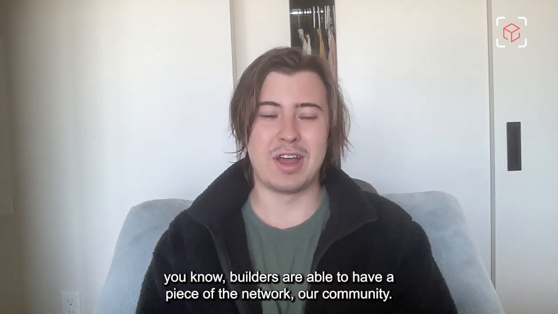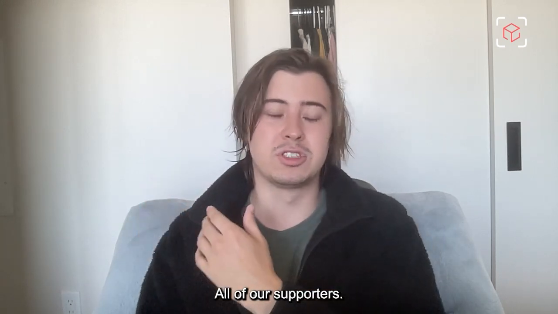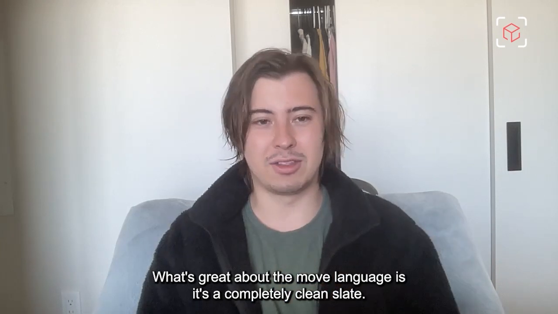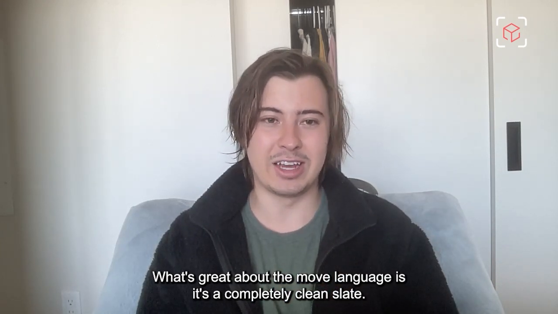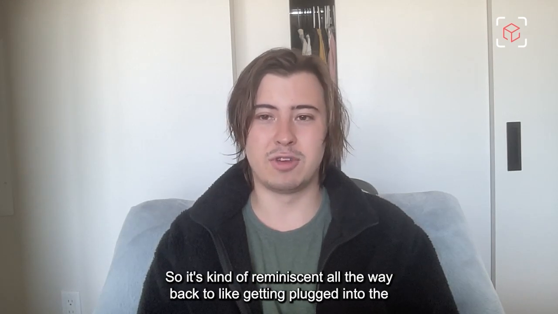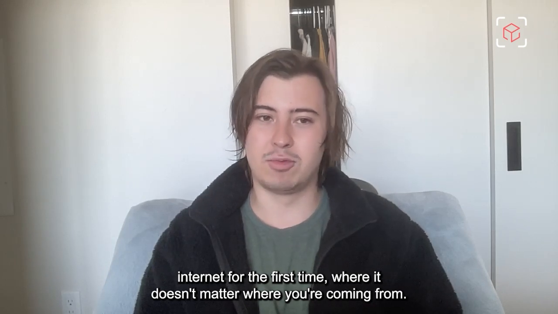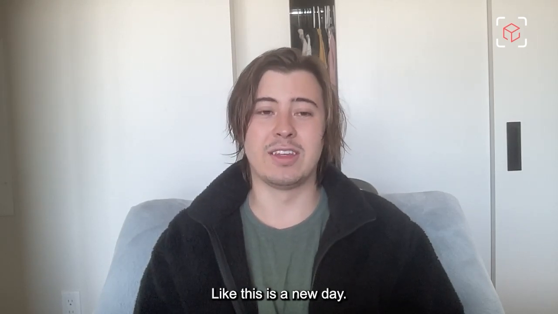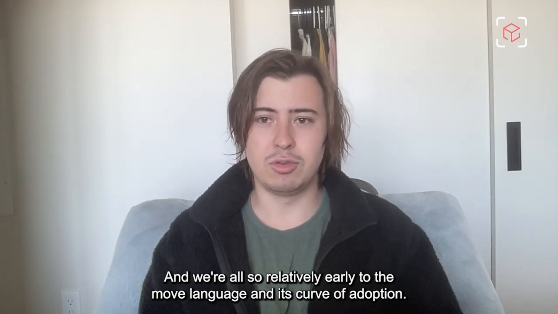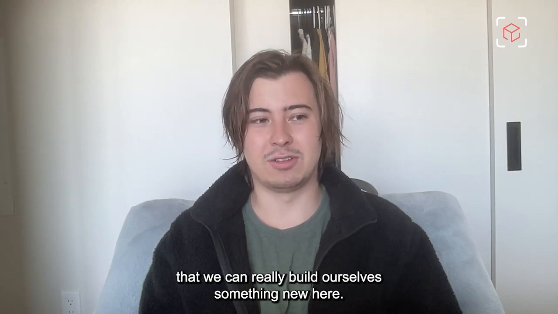Our community, we have some really robust programs where they can have a piece of the network. All of our supporters, all of our media partners, all of our KOLs, everyone who wants to be a part of this. What's great about the Move language is it's a completely clean slate. You can build your new reputation here however you want. It's reminiscent of getting plugged into the internet for the first time, where it doesn't matter where you're coming from, it doesn't matter your history. This is a new day, a new paradigm, and we're all so relatively early to the Move language and its curve of adoption that we can really build ourselves something new here.